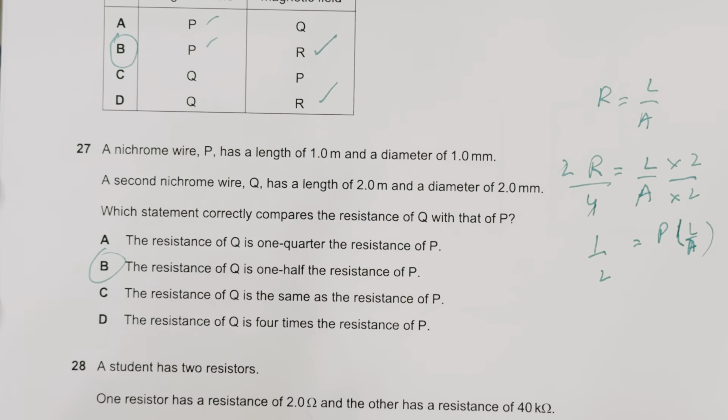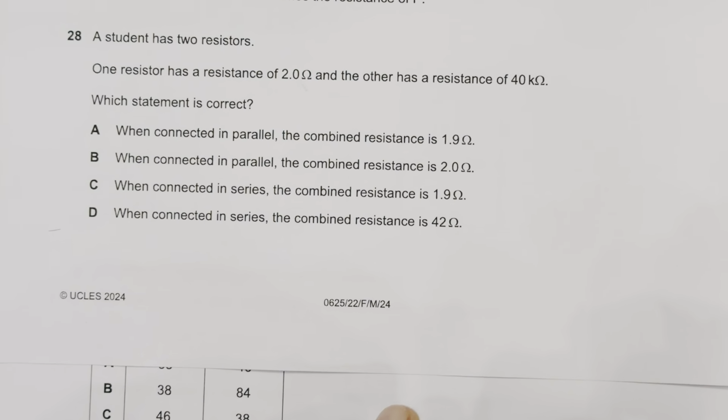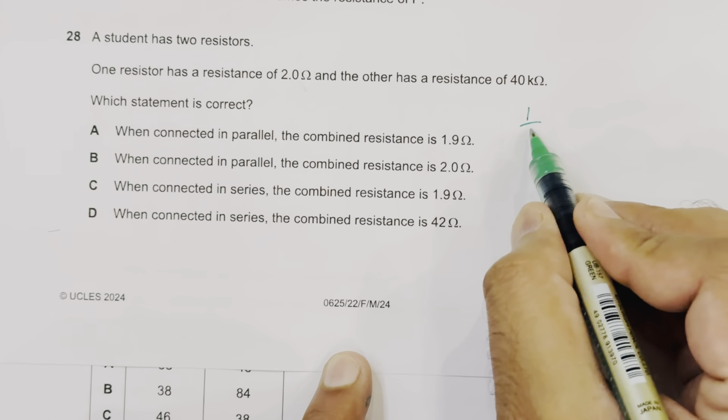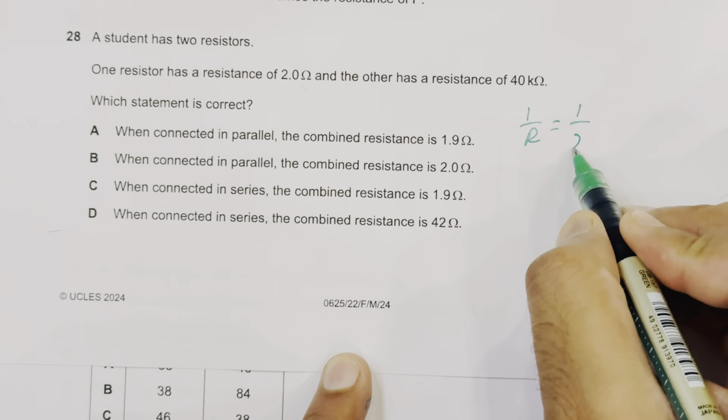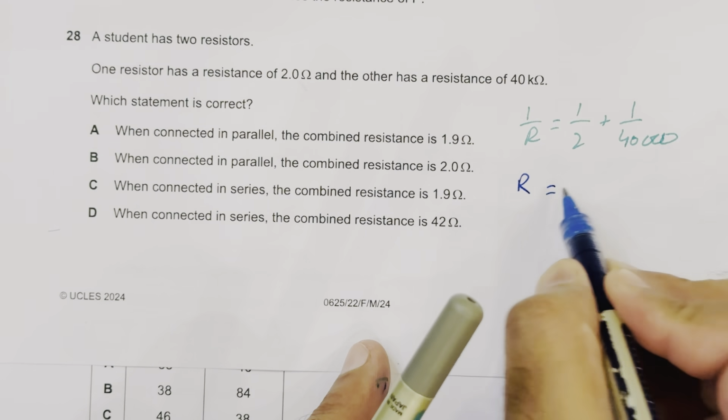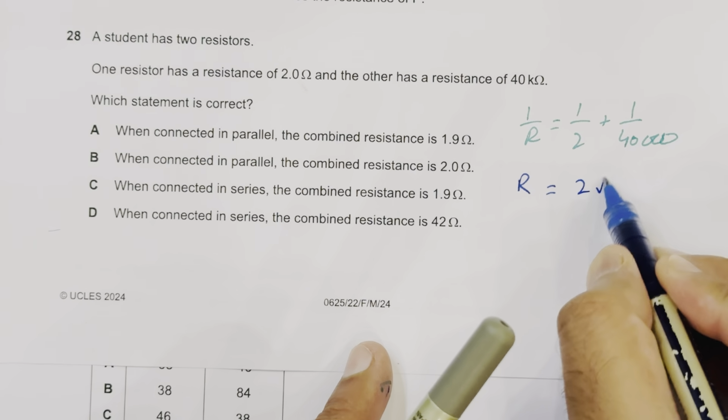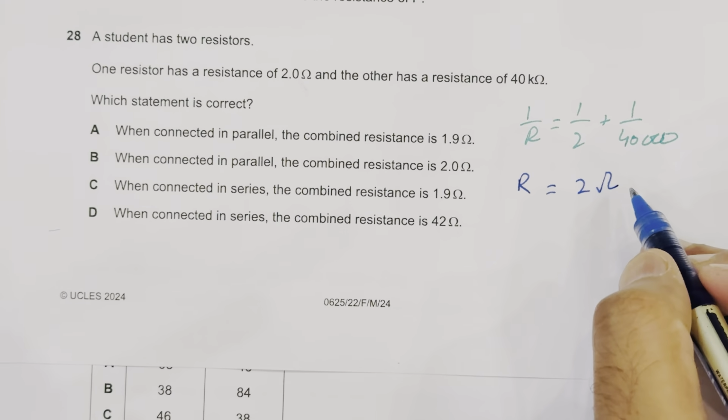A student has two resistors. One resistor has a resistance of 2 ohm and the other has a resistance of 40 kilo ohm. So we're going to calculate the equivalent resistance. The formula of the equivalent resistance: 1 over R is equal to 1 over 2 plus 1 over 40 kilo ohm, which would be 40,000. So after taking the reciprocal, the value of it would be 2 ohm. So option number B is carrying that option. That's the option number B is the right choice.